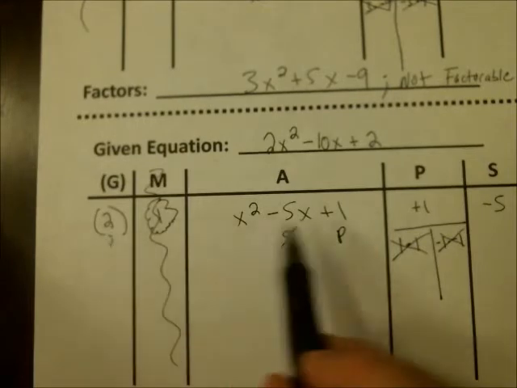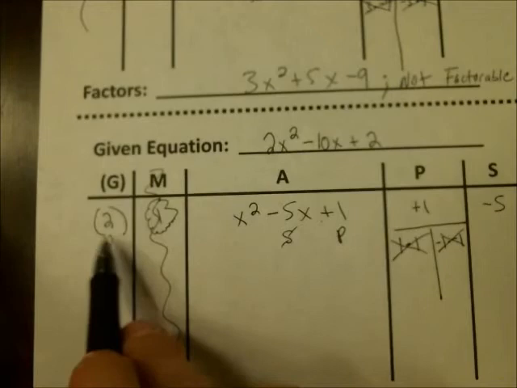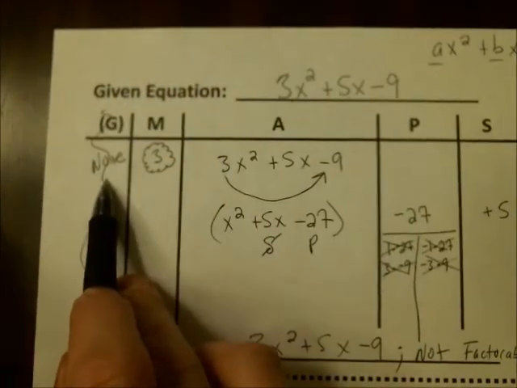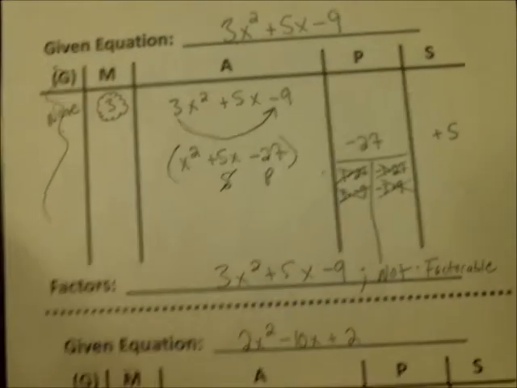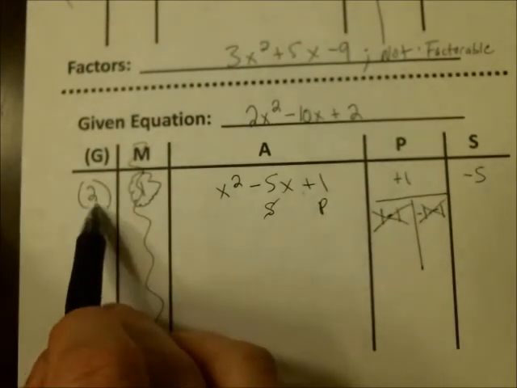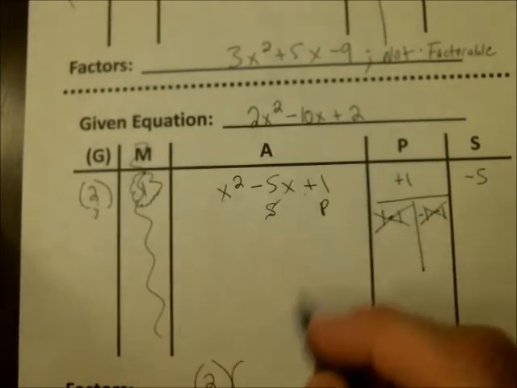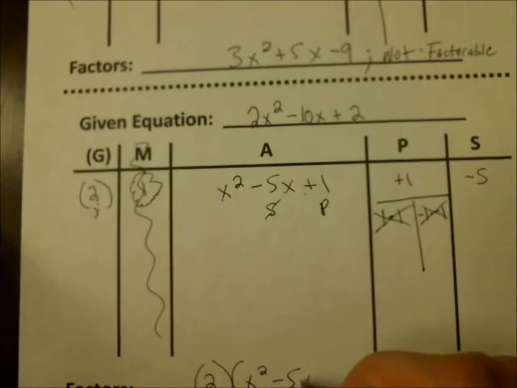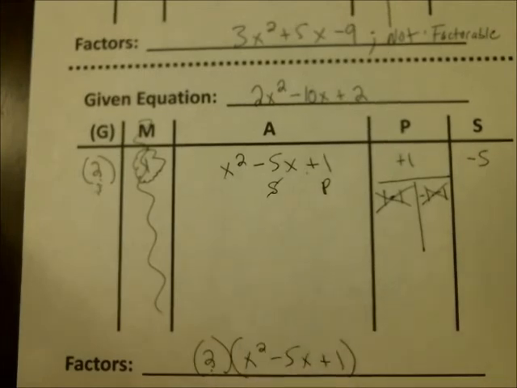There was a factor. Just because we can't factor this, we already factored it one time. Up here, we had no GCF, and we could not factor it, so it became not factorable. But down here, it was factorable. We factored out a 2. So 2, and I still write down my remainder: x squared minus 5x plus 1. This problem was factorable because I was able to take out at least a GCF. I was able to do something to it. So there's my answer.